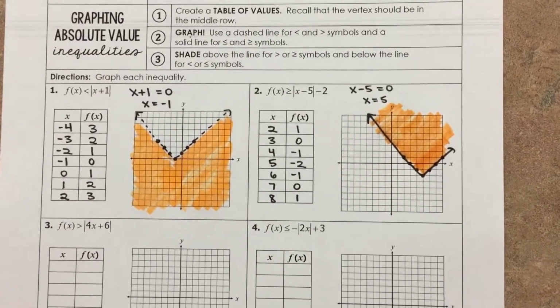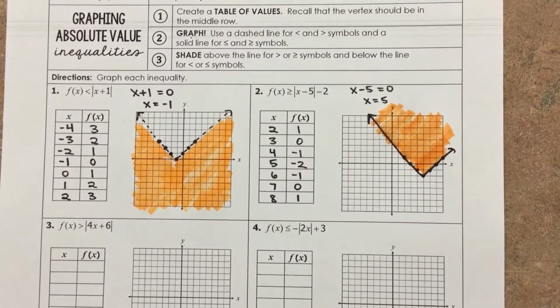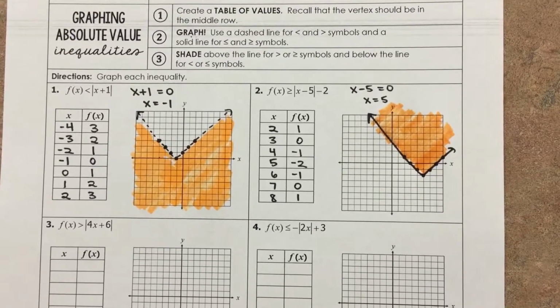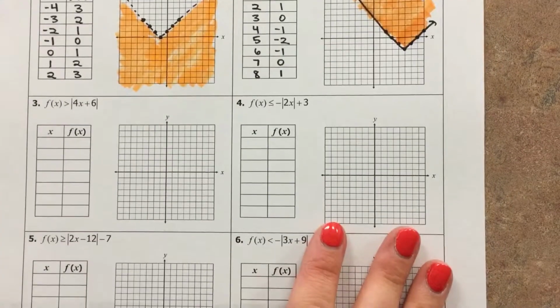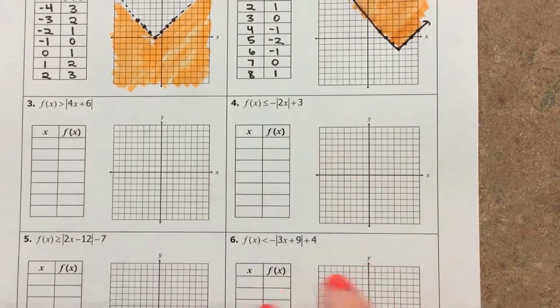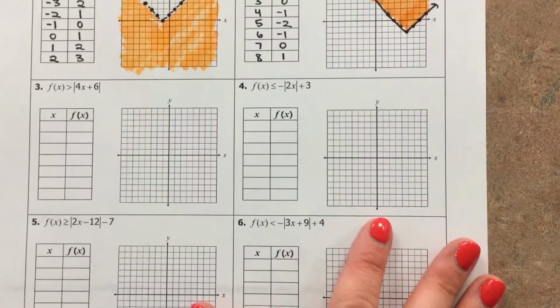I want to make sure we include every combination. Like I want to see less than, greater than, all the different combinations here. So the next one we're going to look at is number 4. We've got a less than or equal to with a negative sign out front. So let's talk through that one.